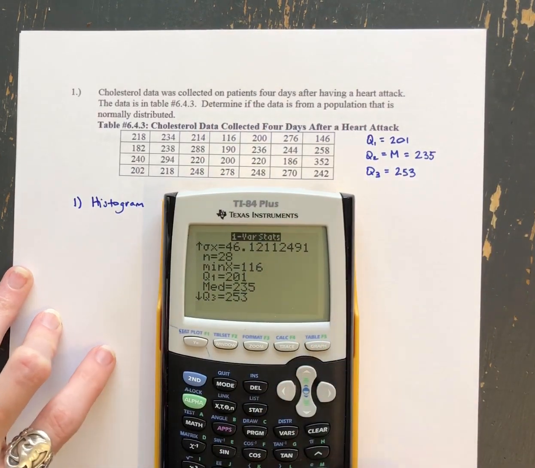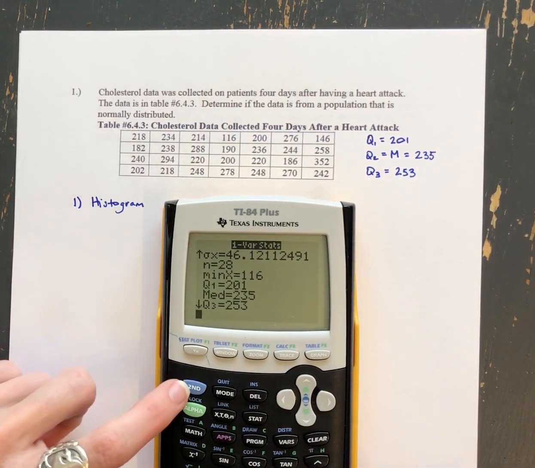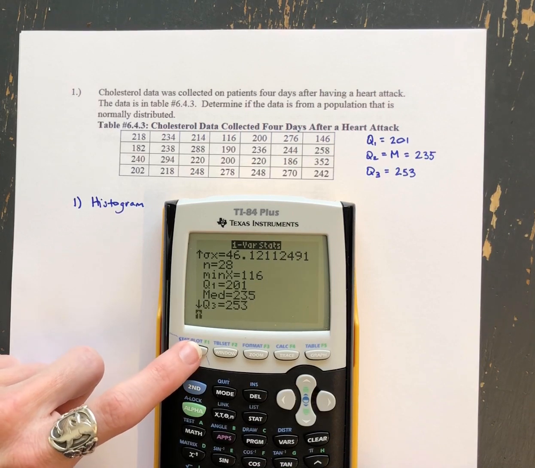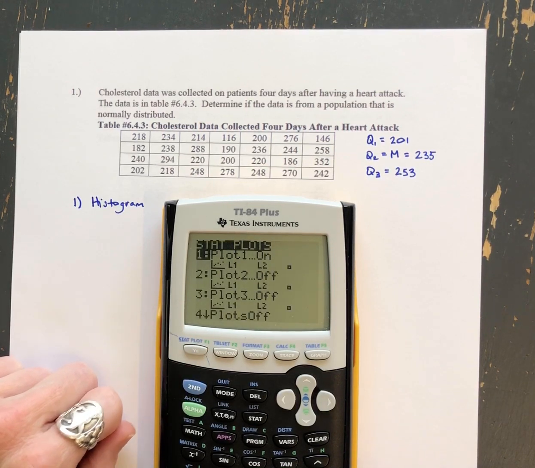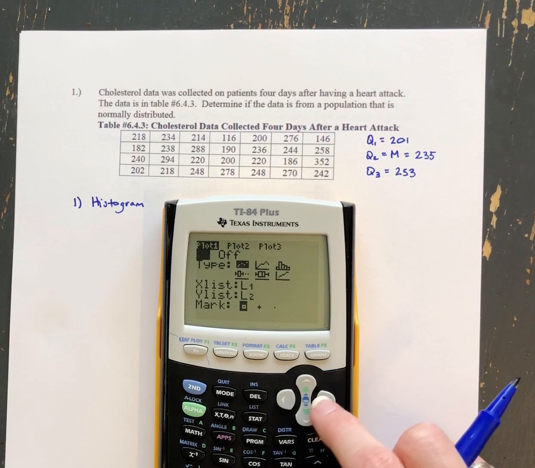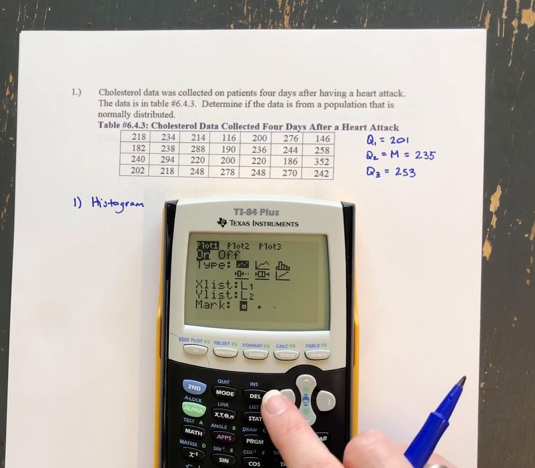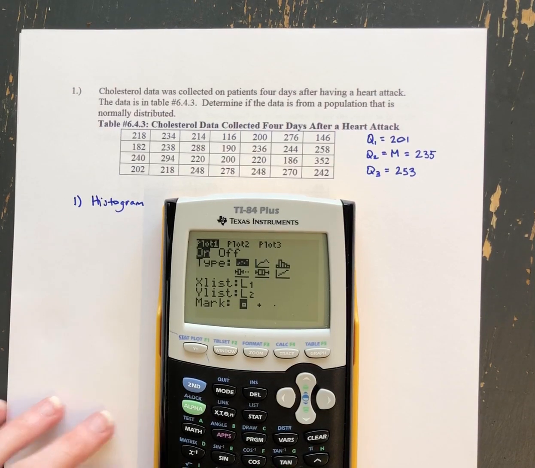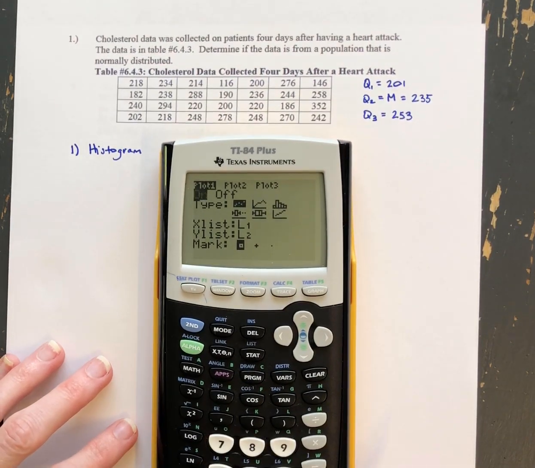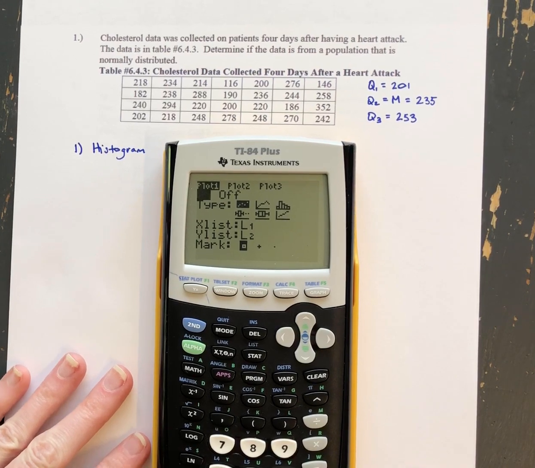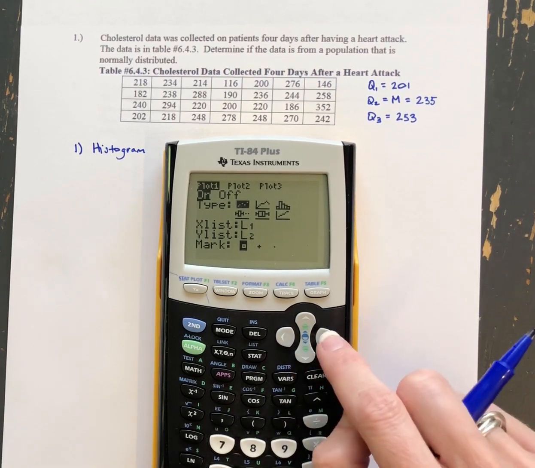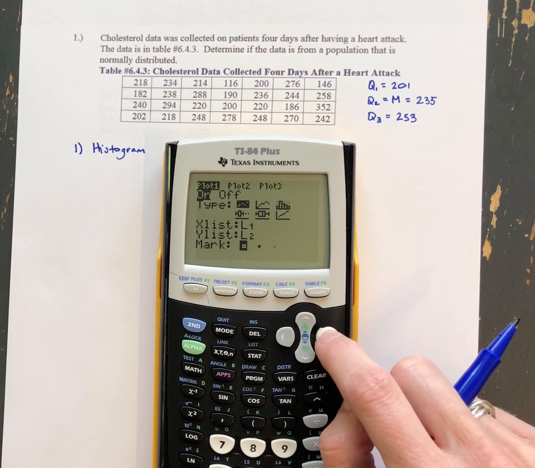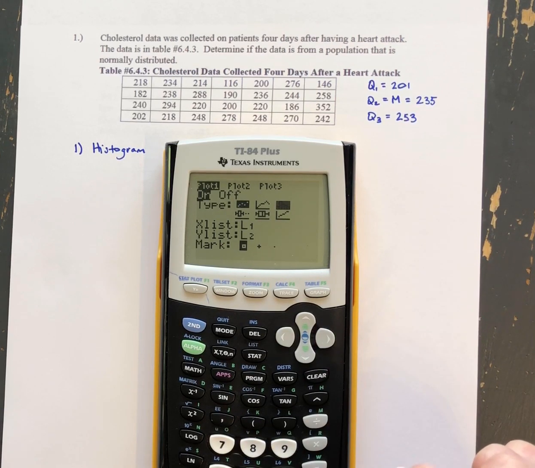And so as a reminder to do the histogram, we're going to hit second, stat plot. We are going to hit enter and make sure that plot is turned on. So if it was off, scroll over and hit on and enter. And then scroll down to type, and we want to choose the third type there that looks like a histogram. You actually need to hit enter so that it goes ahead and selects that type.